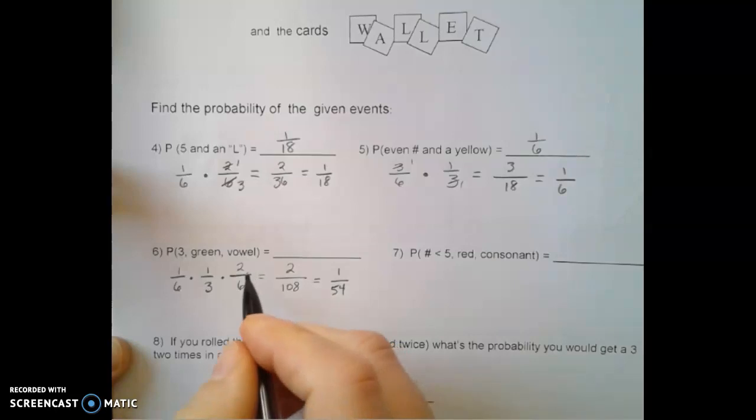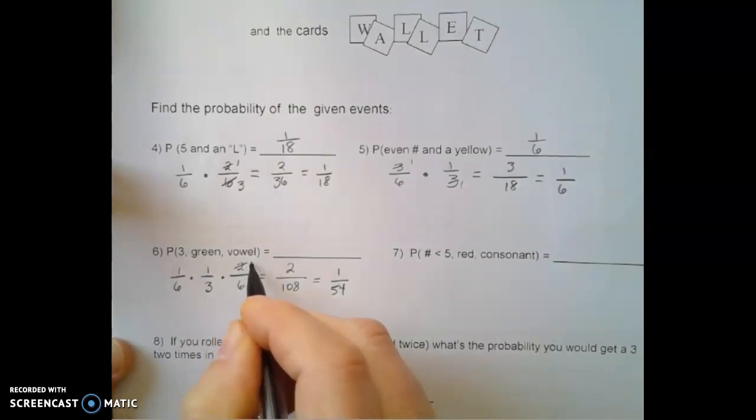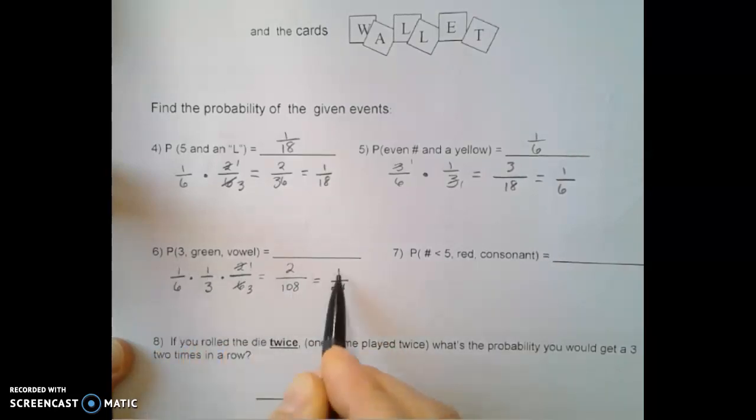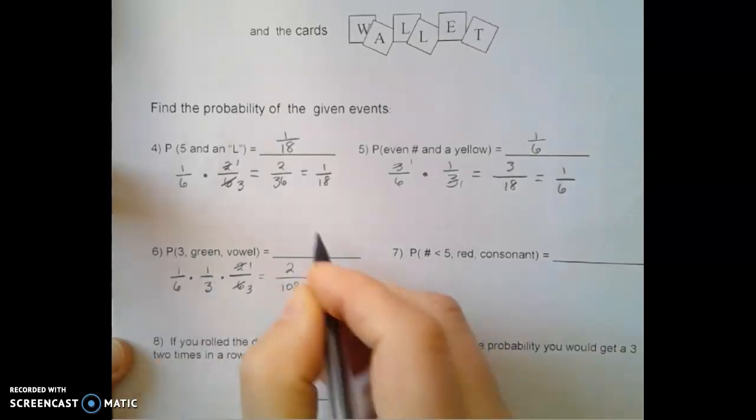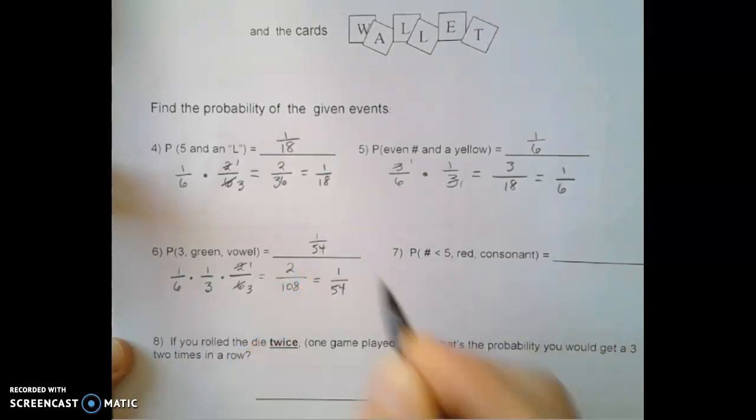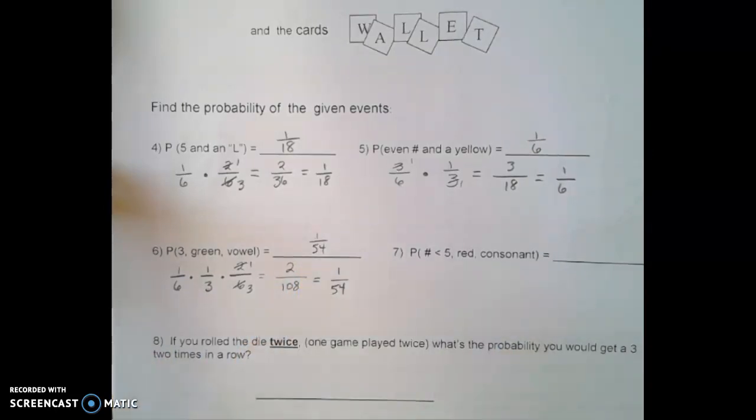And again, you could simplify early if you wanted to. 2 and 6 have a common factor. 2 goes into 2 once, into 6 3 times. So 1 times 1 times 1 is 1. 6 times, well, I'll do this a different way. 3 times 3 is 9. 9 times 6 is 54. So I have a 1 out of 54 probability for this compound event.